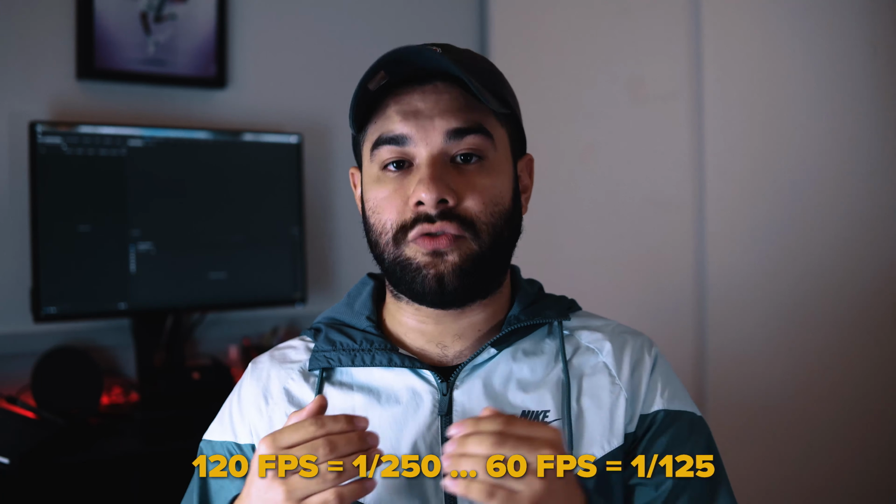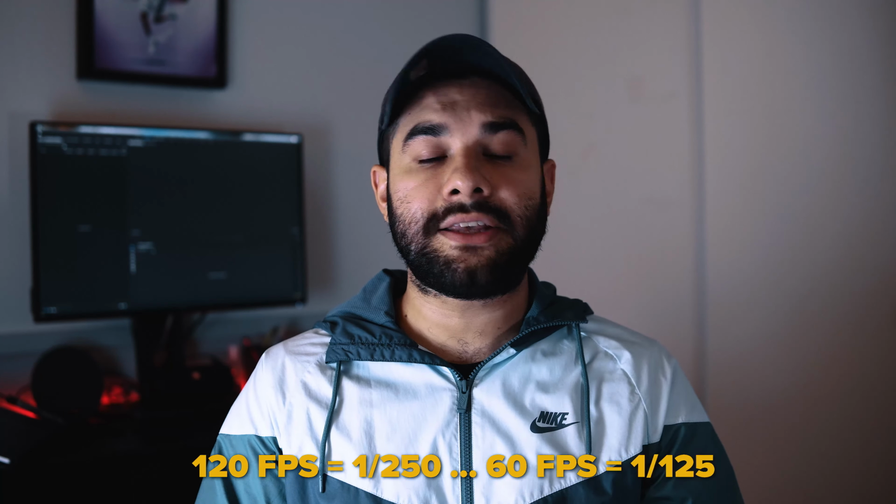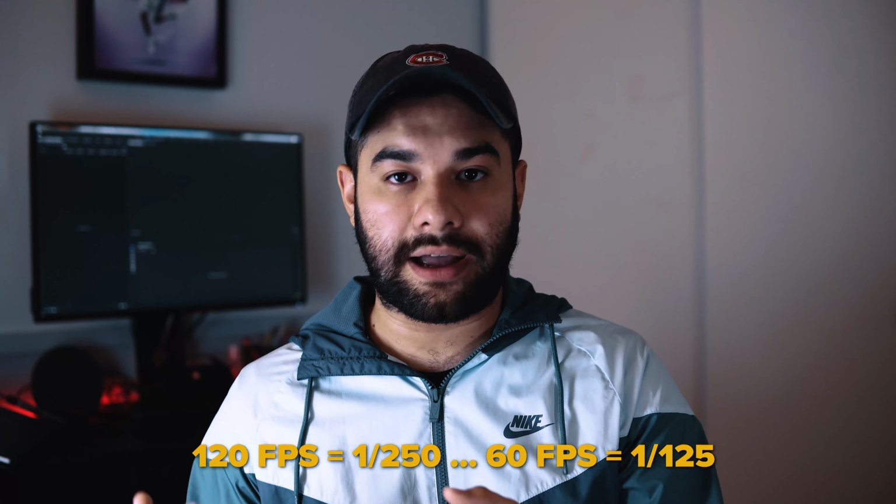Essentially, you want to follow what's called the 180-degree shutter rule. This means whatever frame rate you're shooting in, you want to set your shutter speed to 1 over double that number. So if you're shooting 120 frames per second, you want to set your shutter speed to 1 over 250. If you're shooting 60, you want to set it to 1 over 125. This just allows the camera to capture the most effective and the most natural motion blur, and it's kind of less jarring when you're looking at it later on.